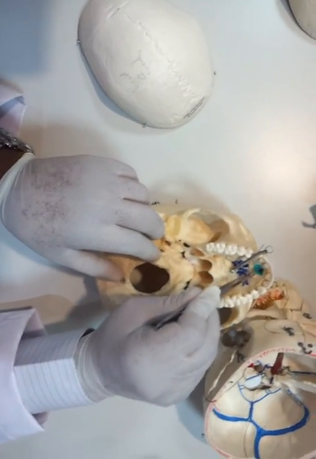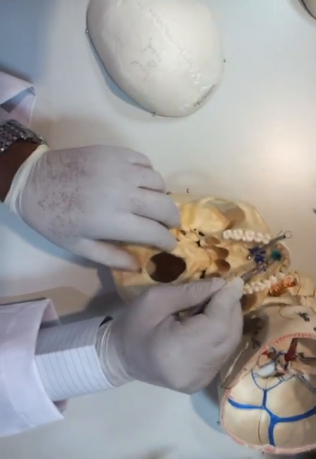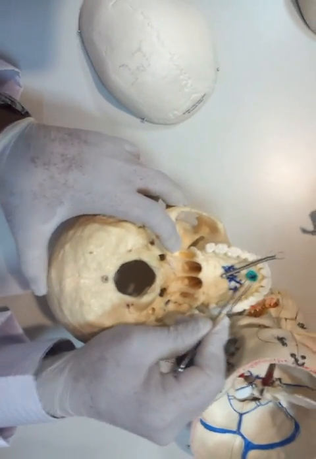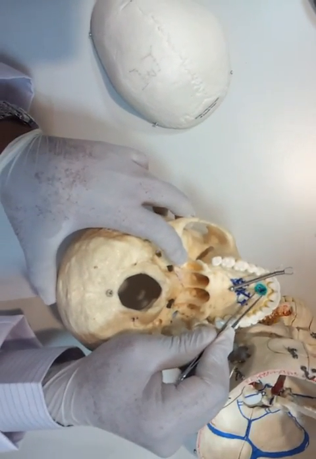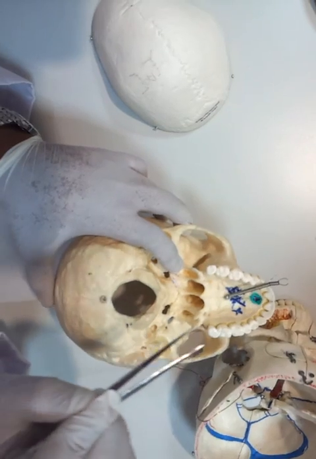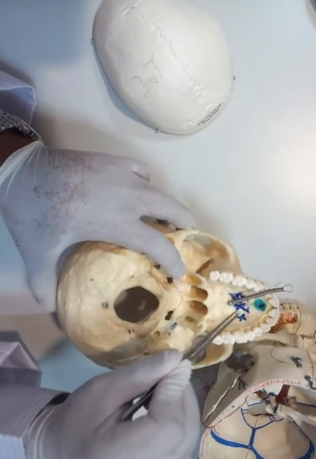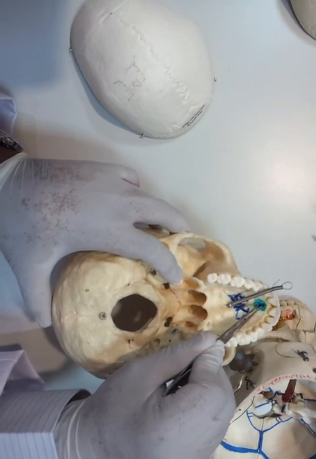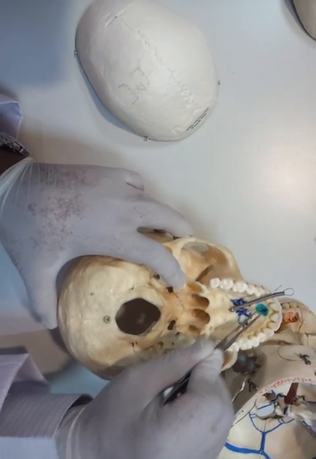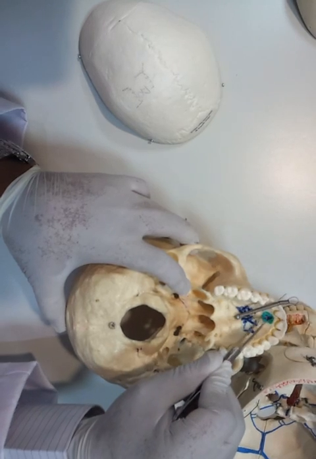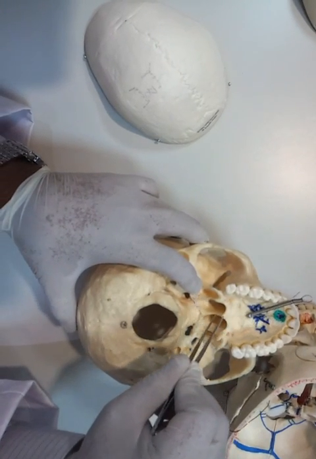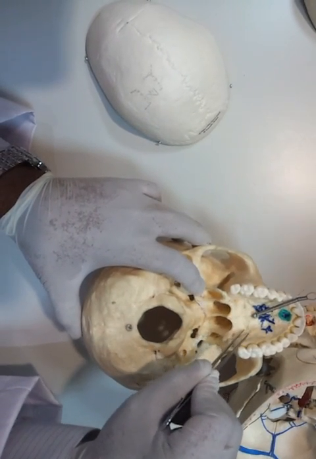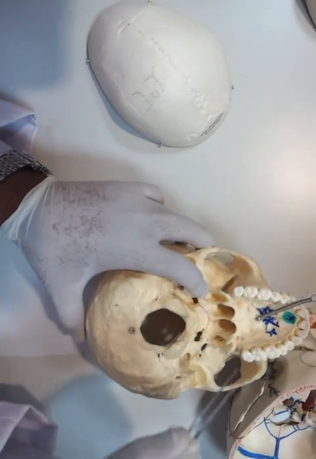Starting from here, the incisive fossa. Here you can see there is a fossa, a depression, in which 2 canals are opening, the incisive foramina. So here is the anterior most limit, and posteriorly, here is the vertical limb of the cruciform suture. This is the horizontal limb of the cruciform suture.